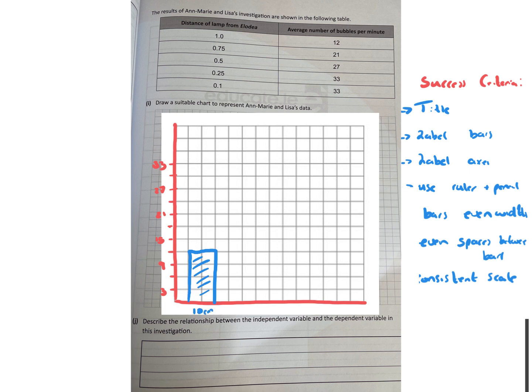Our next bar is 25 centimeters away and we had 21 bubbles. Again, you'd use a ruler. So that's our second bar. Our third one was 27. I'll do labels now in a minute. And then we had a 33 and a 33.